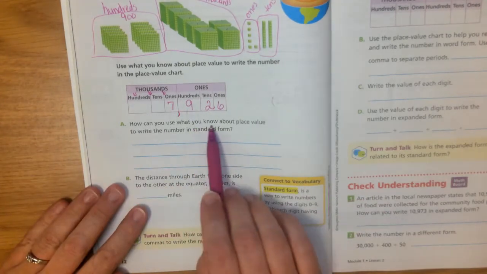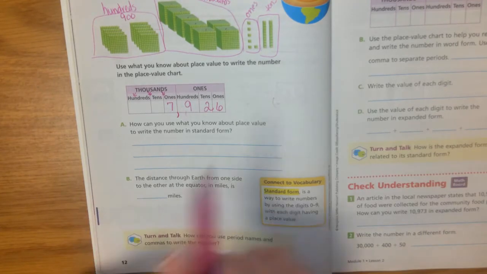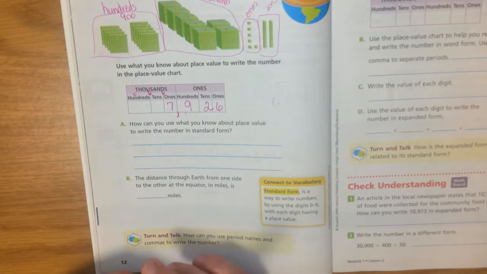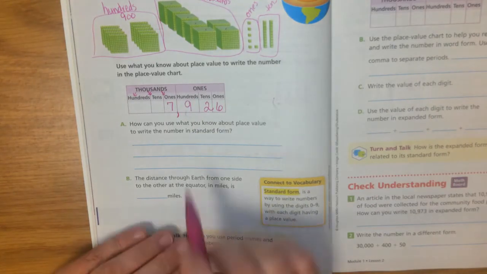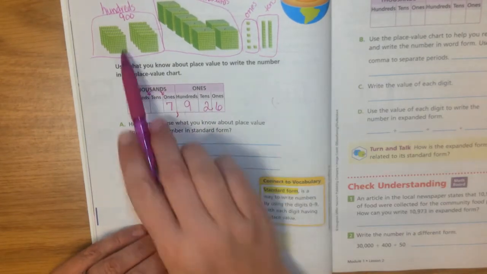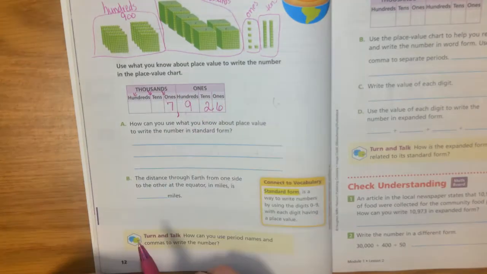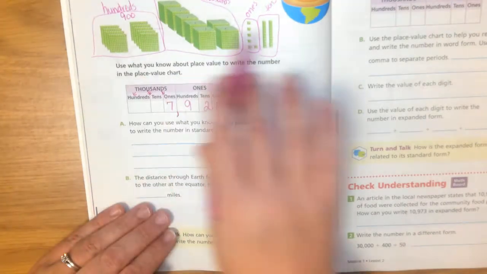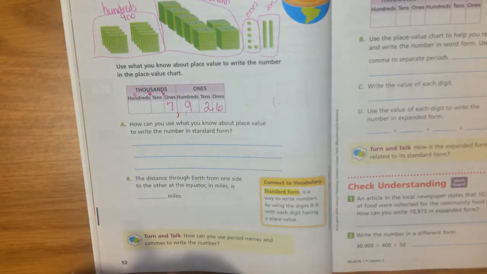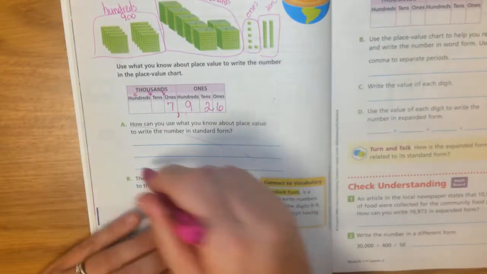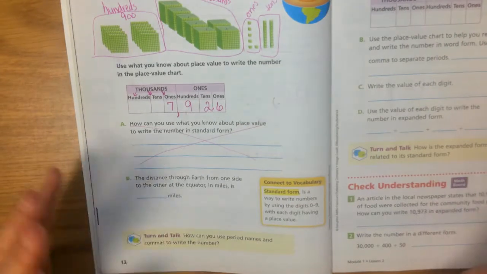So how can you use what you know about place value to write the number in standard form? Well, if you know the place value of each digit, then you would know how to write the number in place value form, right? Or in standard form. As long as you know which digit is in the greatest place, which digit falls in which place value, you can write your number in standard form. So I just talked that through instead of writing it out.